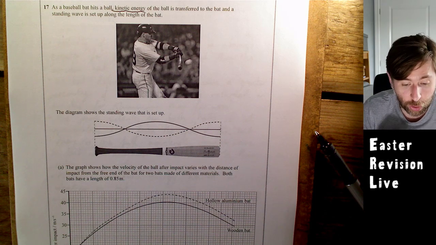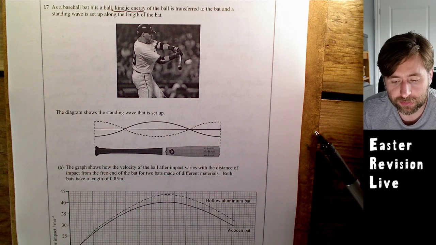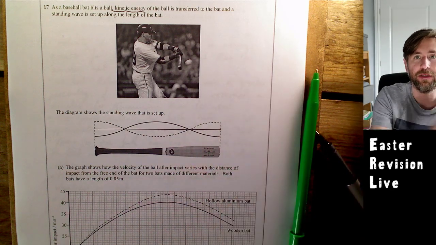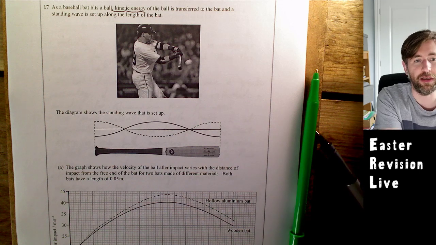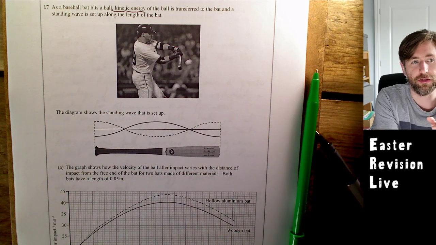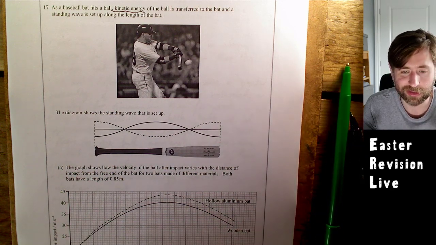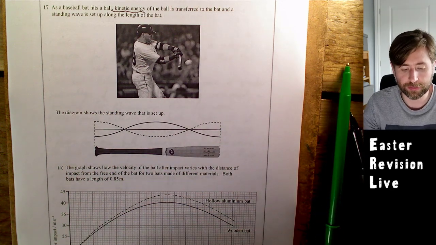Okay, 17. A baseball bat hits a ball. Kinetic energy. Now that's a clue. That's a big clue. The kinetic energy of the ball is transferred to the bat, and a standing wave is set up along the length of the bat. So this question is all about standing waves, and is all about energy. So that's a really tricky thing to actually do. That's what this synoptic bit is all about, really testing out your knowledge across the whole of physics.